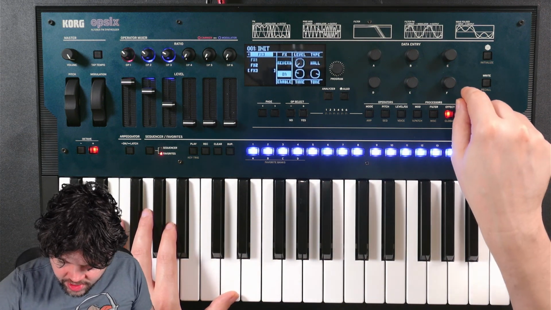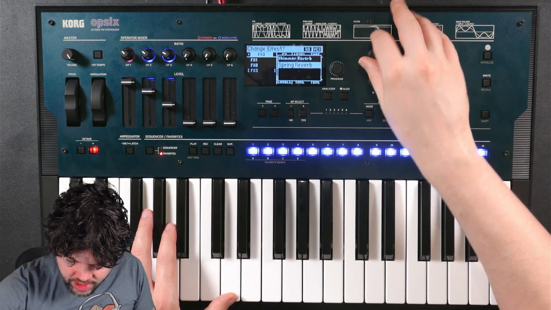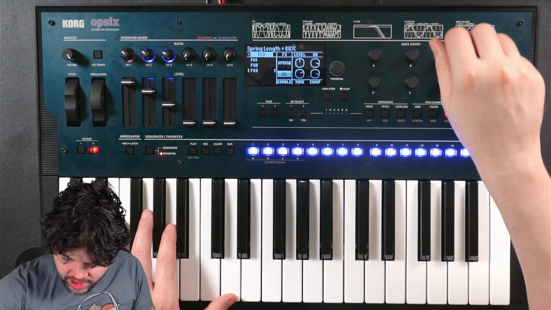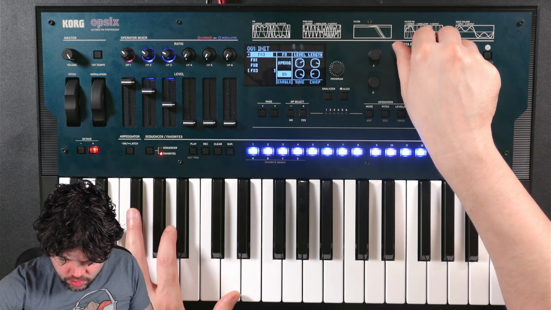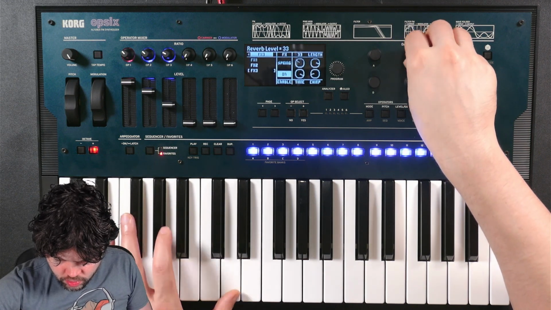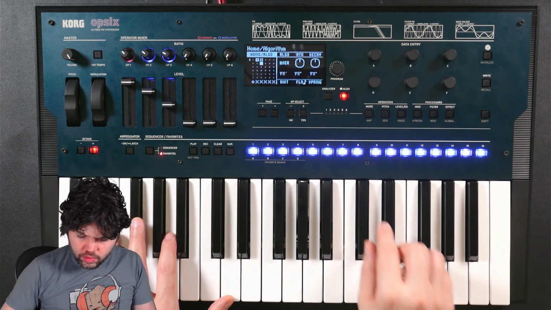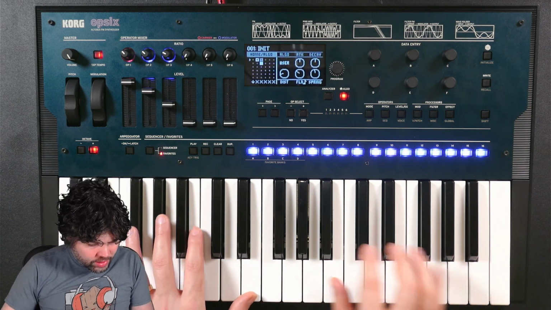And finally, I think a reverb is going to work nicely here. Let's try a spring reverb. Let's set the reverb spring very long. So, what do we got?